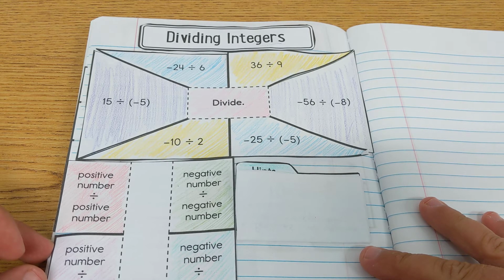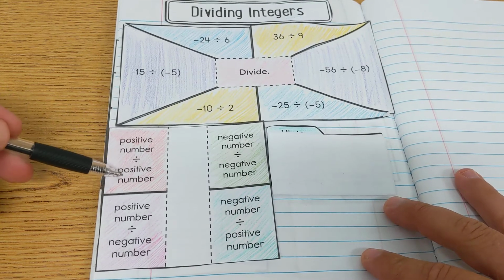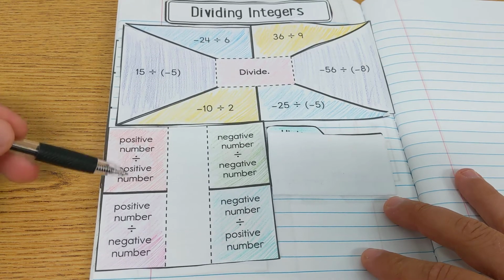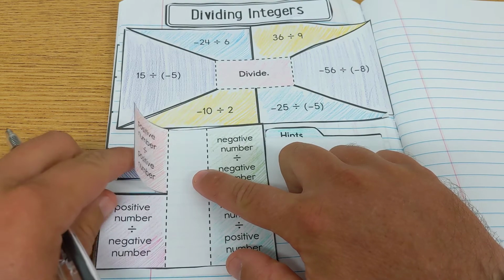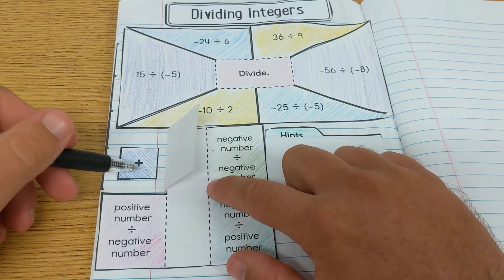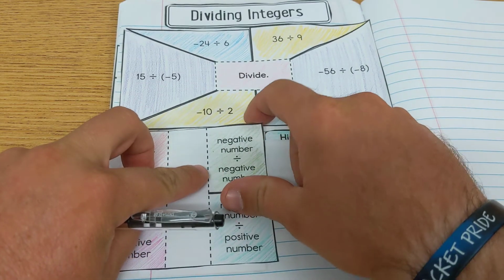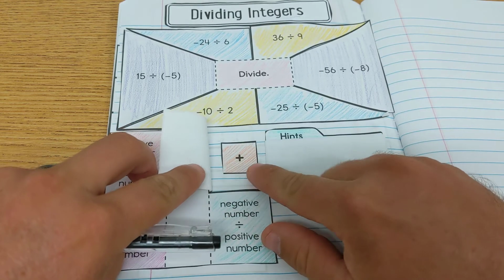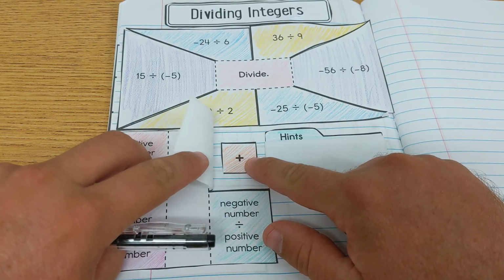So if we divide and they have the same sign, well, look, both are positive. So what is our quotient going to be? Well, it's going to be a positive. Same signs, positive. Negative, negative, well, those are both negative, so I'm going to get a positive quotient. Now, quotient is just your answer.